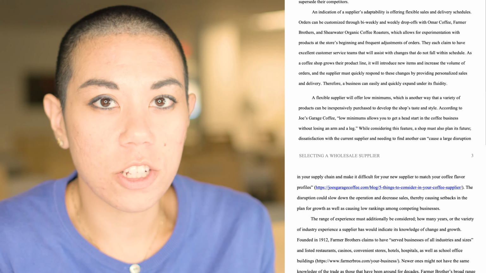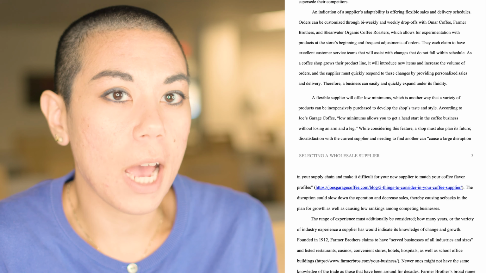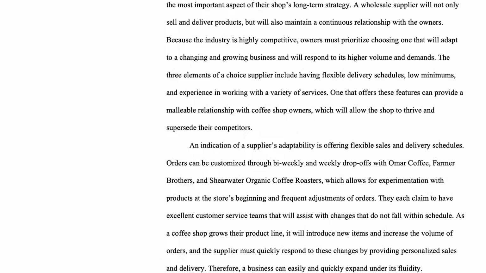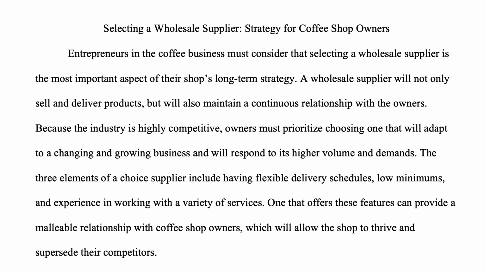So the thesis is that coffee shop owners should choose a wholesale supplier that can adapt to their changing and growing business, and that allows them to thrive in a competitive coffee shop industry. You notice in my introduction paragraph, I don't have a concise statement that contains all of that, but throughout the entire paragraph, all that information is woven in there, and that is okay too. If it's difficult to get it all in one sentence, that's okay.